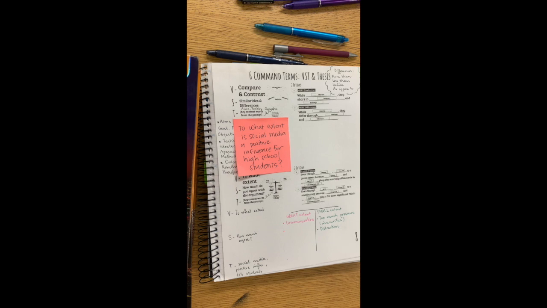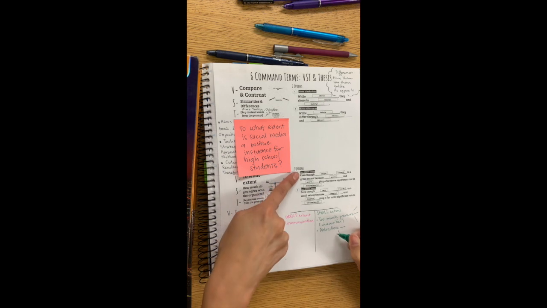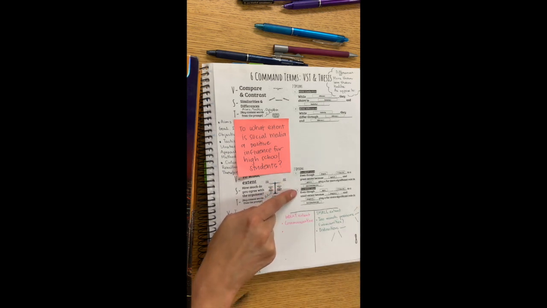And I think with the argument we have set up here, we'd be able to come up with multiple evidences to branch off for each of these. So what we've decided is we're to a small extent. And so now we just need to decide which sentence frame we use, to a great extent or to a small extent. We use to a small extent. So now let's go ahead and write it out.